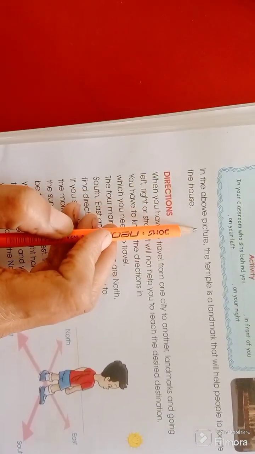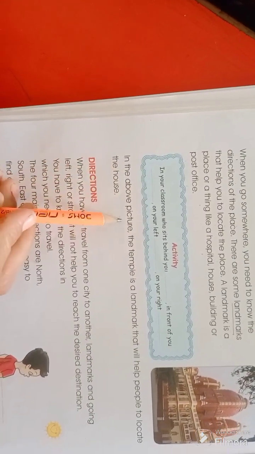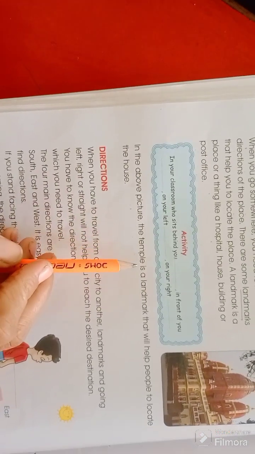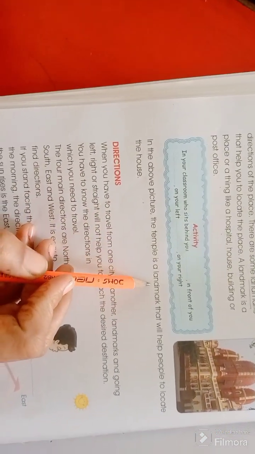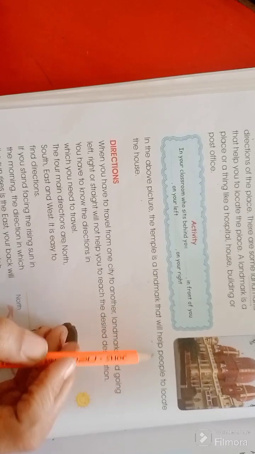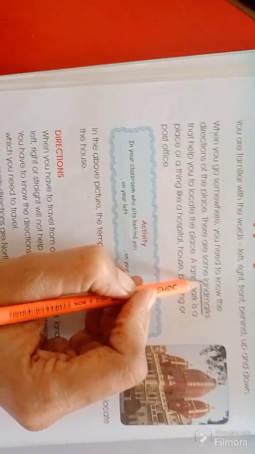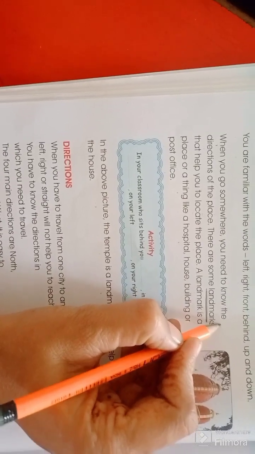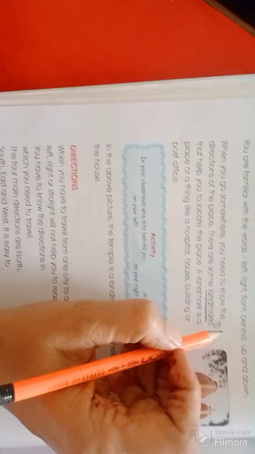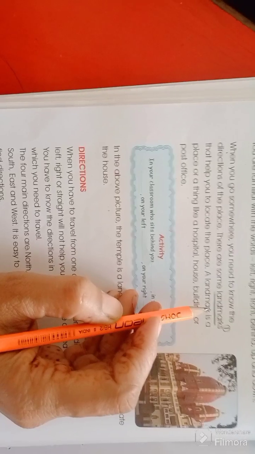In the above picture, the temple is a landmark that will help people to locate the houses. Here, students, I have underlined this word landmark. So you will also underline it in your copy book and write one and put a small circle, so later on you can write these underlined words in your notebook.